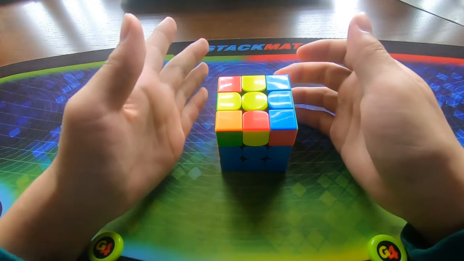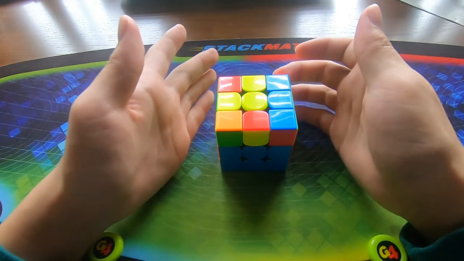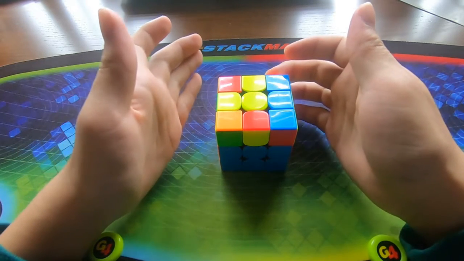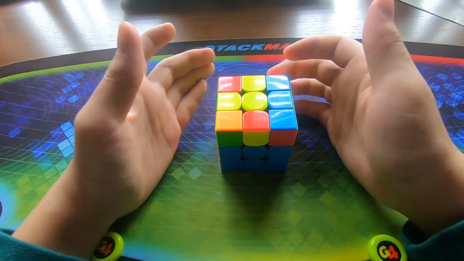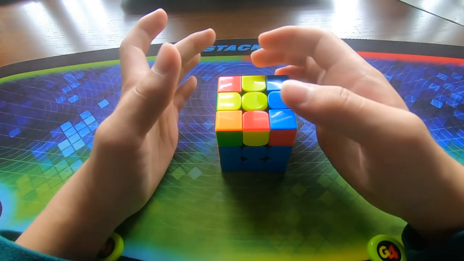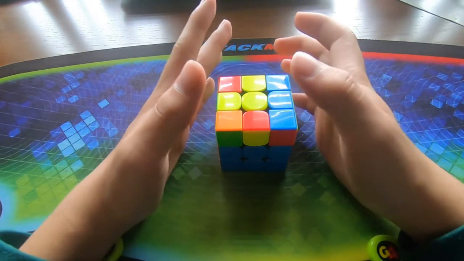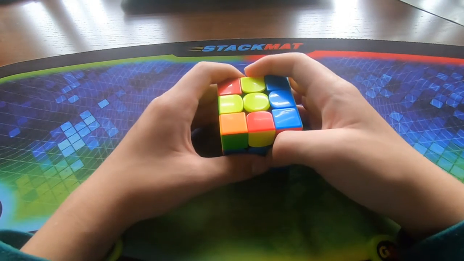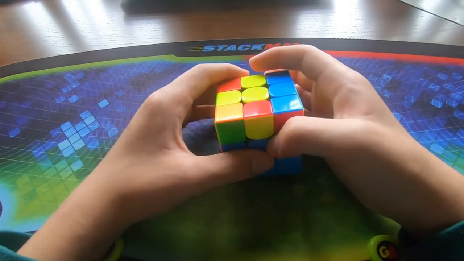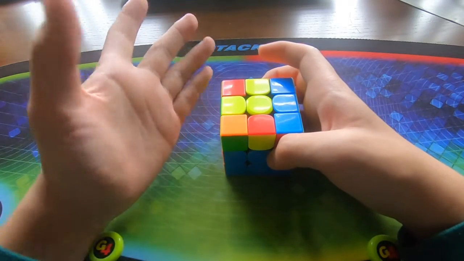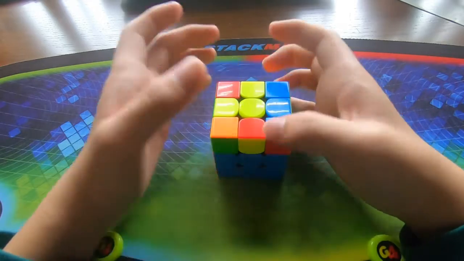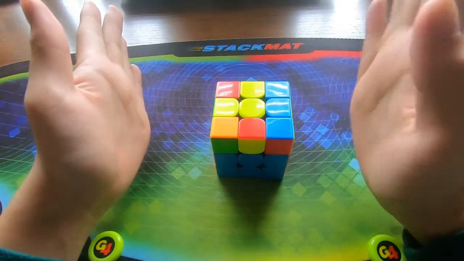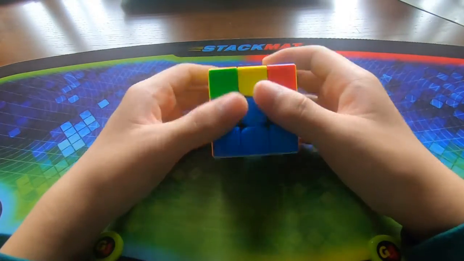As for memorization techniques, it's really simple. U, R, U prime, R prime is a very prevalent trigger. A trigger is just a small set of moves within an algorithm that appears over and over again. Like U, R, U prime, R prime is everywhere. You're going to be seeing that a lot, so you might as well just memorize it. It's just the U, R, U prime, R prime surrounded by F and F prime. That's pretty easy to remember.